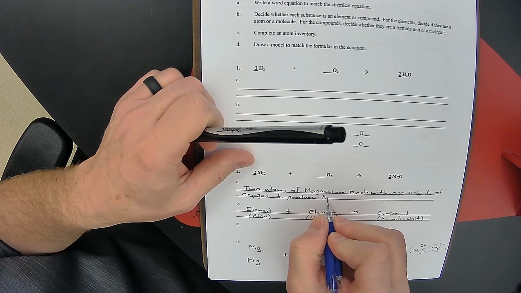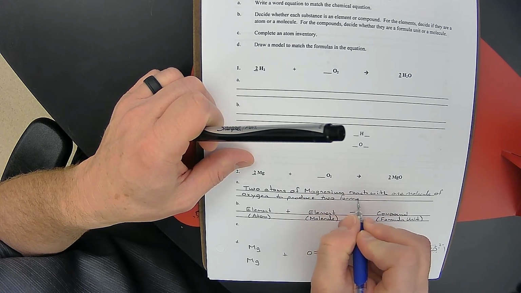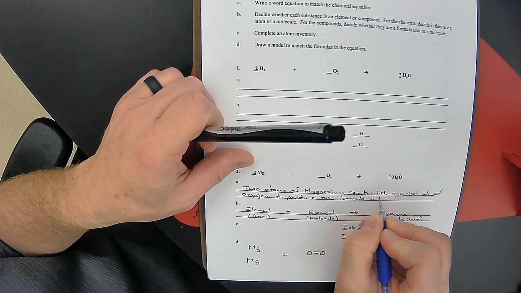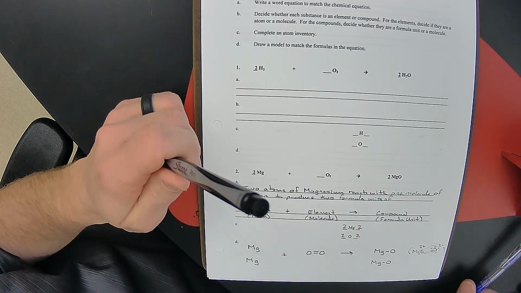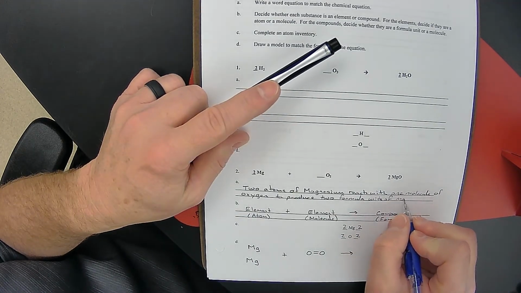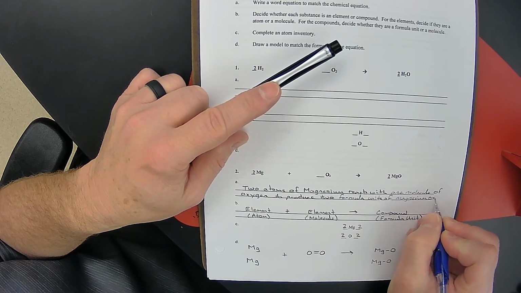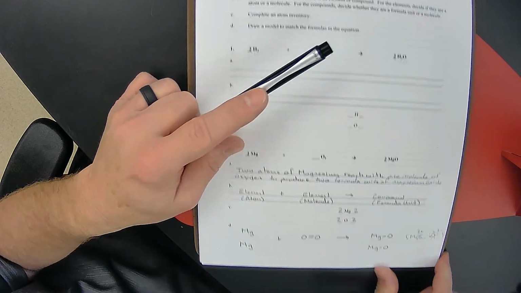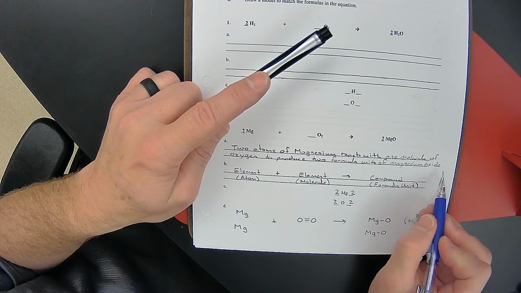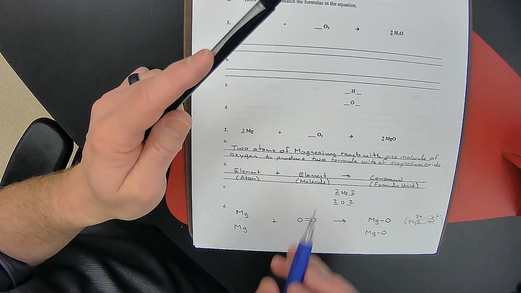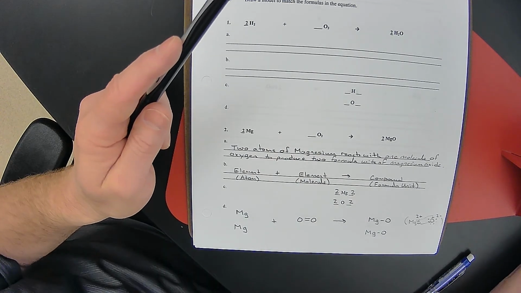2 formula units of, and then the name of this guy is magnesium oxide. The way we name ionic compounds, the name of the metal, and then oxygen gets changed to oxide. I hope this helps with doing the 4 pieces of a balanced chemical equation.